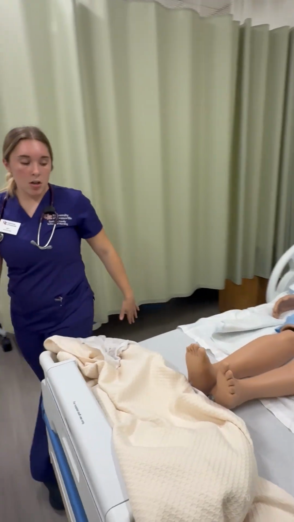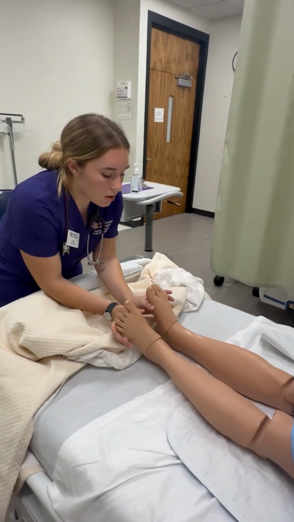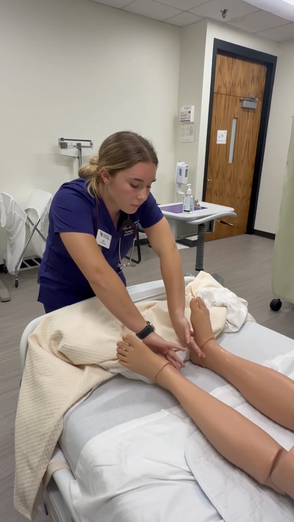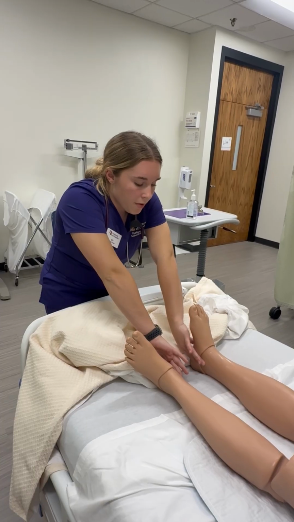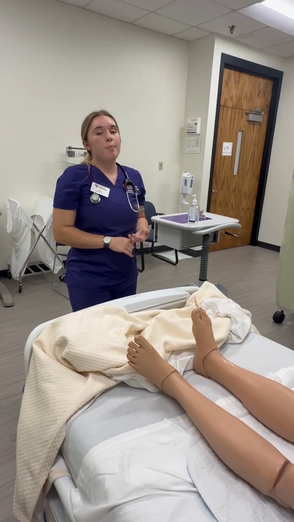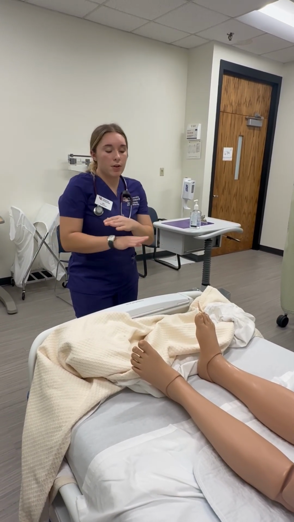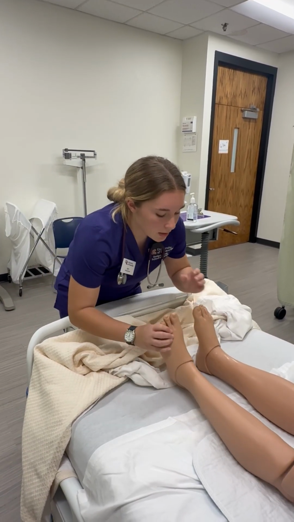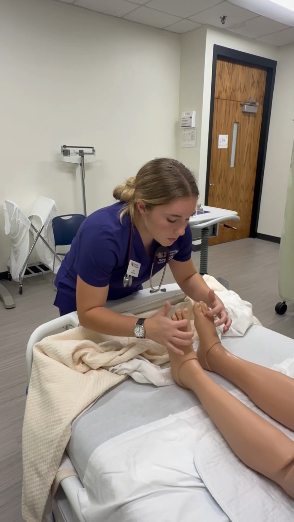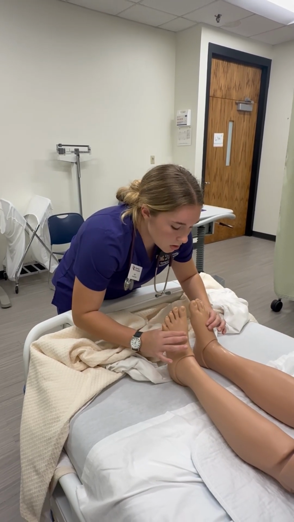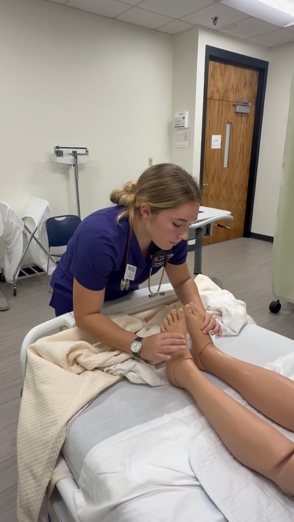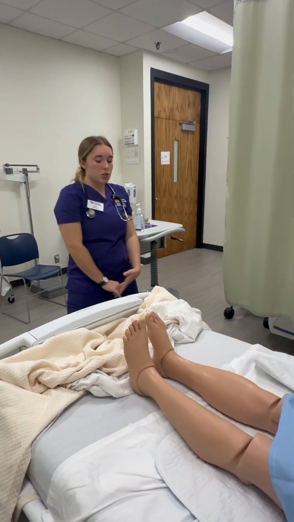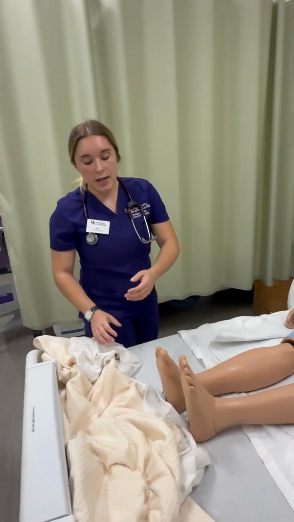So I'm now going to do the tibial pulse, which is by the Achilles tendon in this groove right here. Alrighty, so I would note that these are also both +2, equal in strength and rhythm on both sides, and I didn't feel any bounding. So this was also expected. Now I'll do the dorsalis pedis, which is between the first and second toe, just right down here. Alrighty, so for both of these, they were both also +2, equal in strength and rhythm. I also didn't feel any bounding.